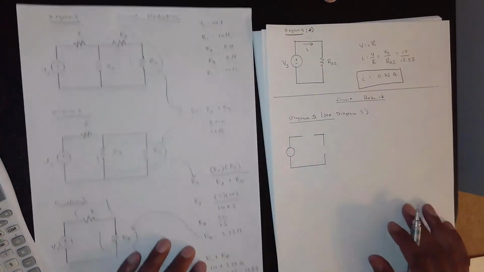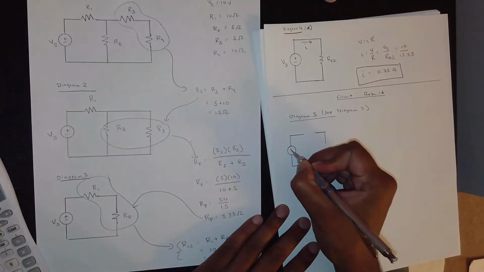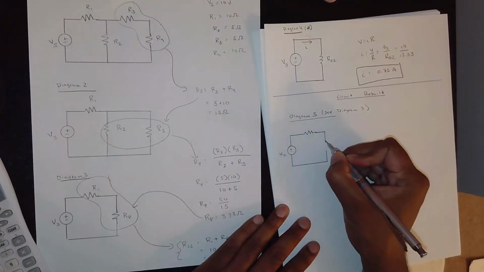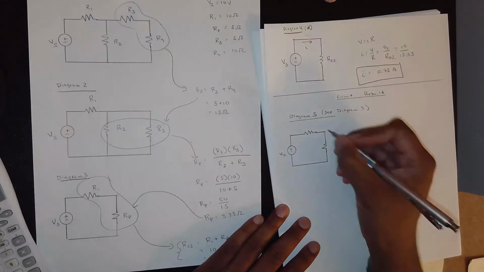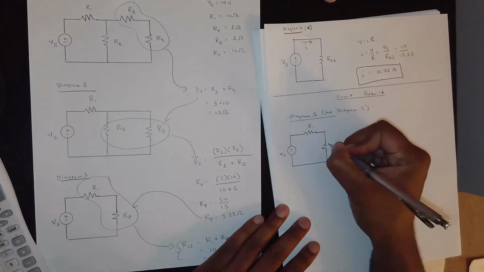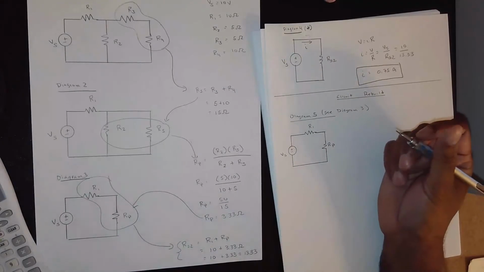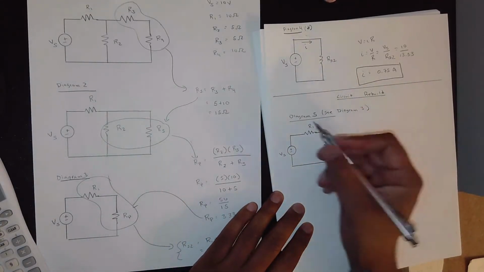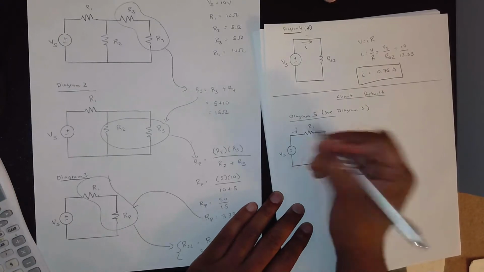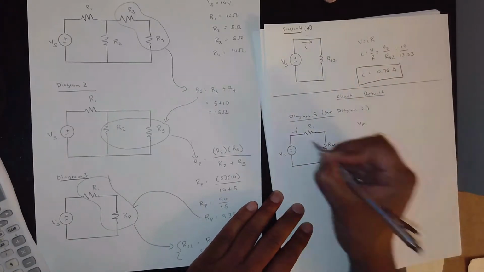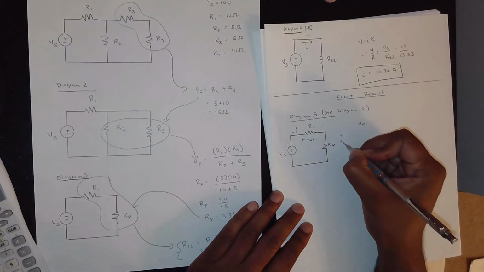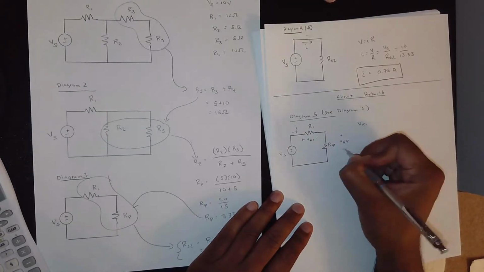All right. So write in VS, R1, and RP. So R1 is here, RP is here. First thing we want to do is solve for the voltages across the resistors, and my I is going this way. So VR1 is here. VRP is here.